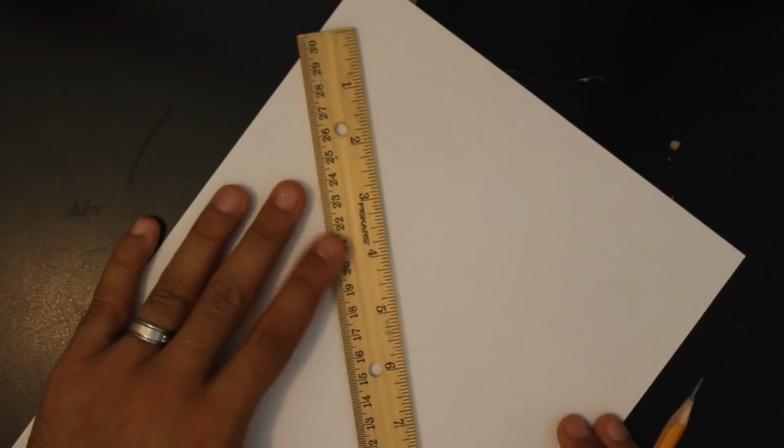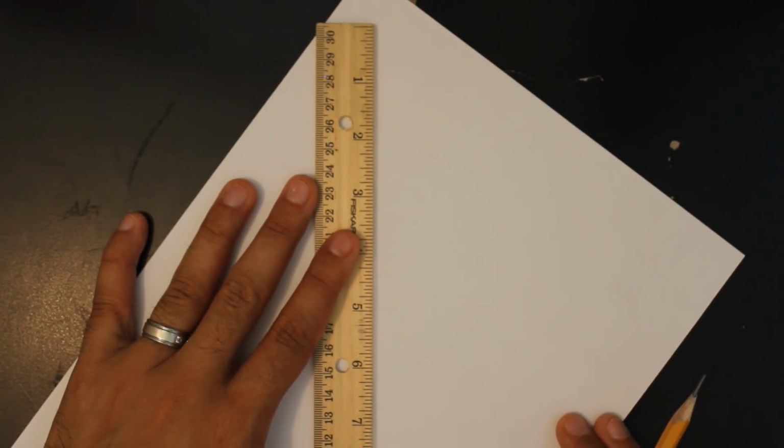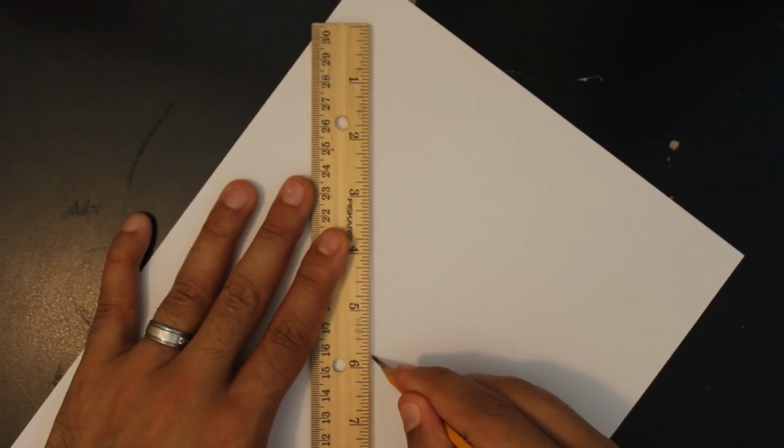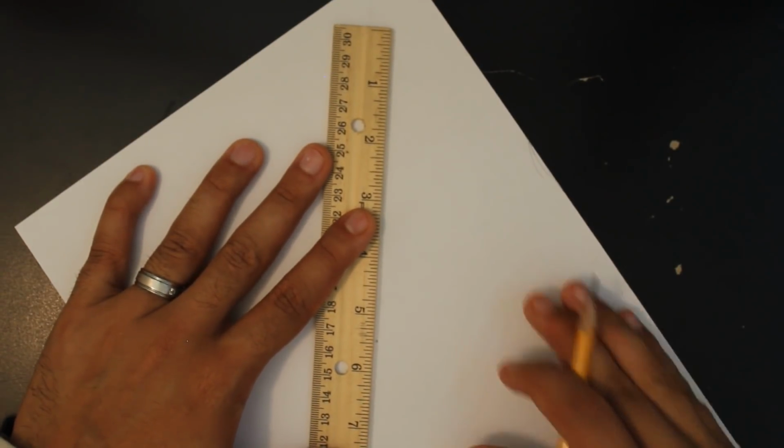Alright, for this assignment we're doing the 1-point perspective interior space. I want to keep it as simple as possible, and I don't want you to complicate yourself too much. For this assignment I'm going to use my ruler. If you don't have your ruler by now, you should get one. And if you still don't have one, then just use the edge of a paper as a straight edge.